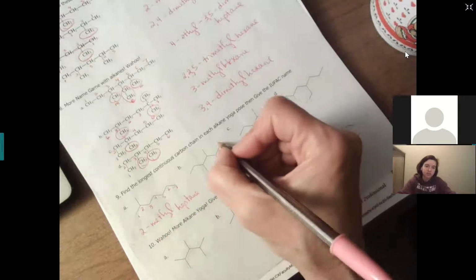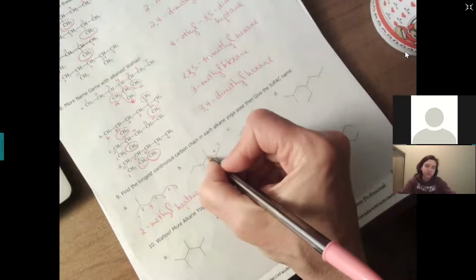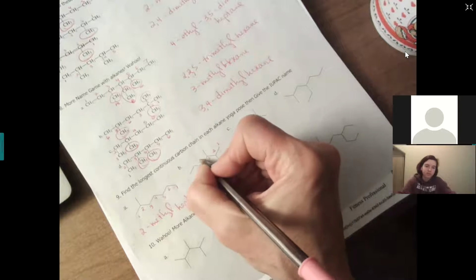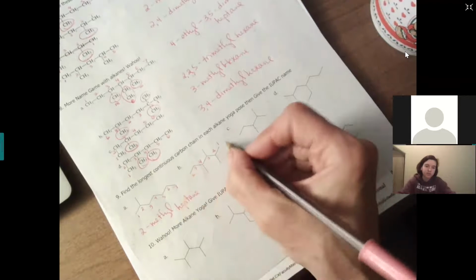And this one, I like the zigzags because it's easy to see which side it's lopsided on. So on this one, that would be my number 1. And so we have a 2, 3, 4 trimethyl.